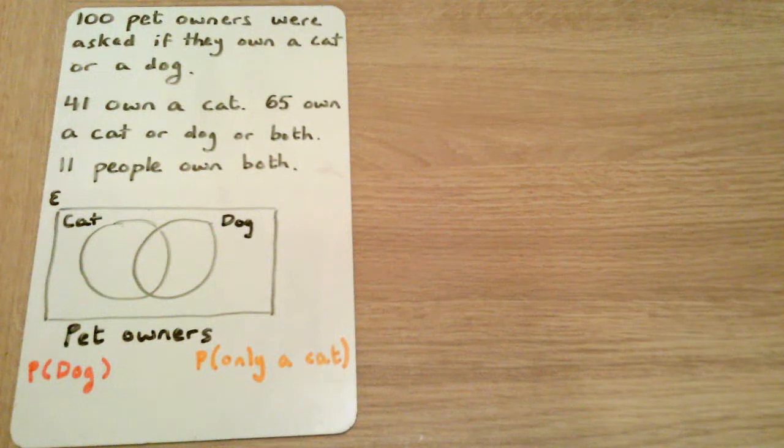Hello everyone, today we're looking at how to fill in Venn diagrams. We're going to look at three different examples of how to go about doing this, and we're going to look at some key tips as we go along to make it easier for ourselves.